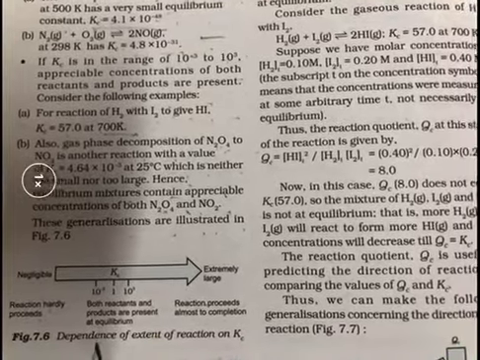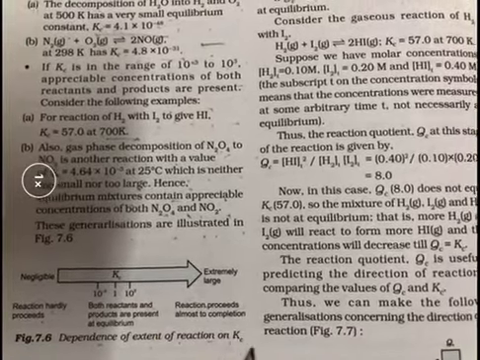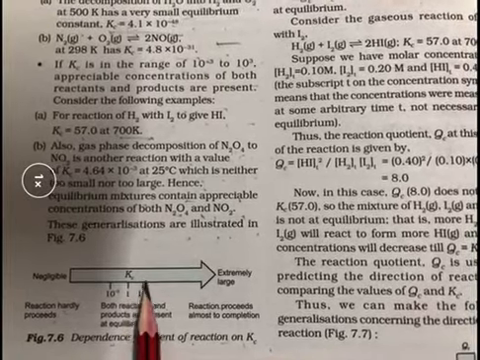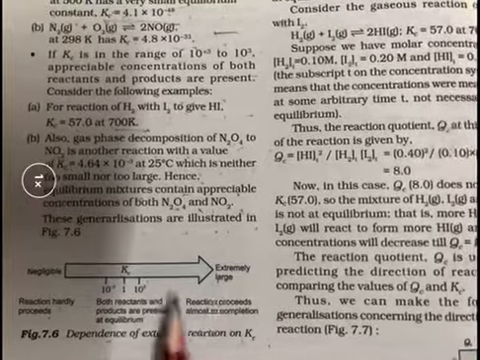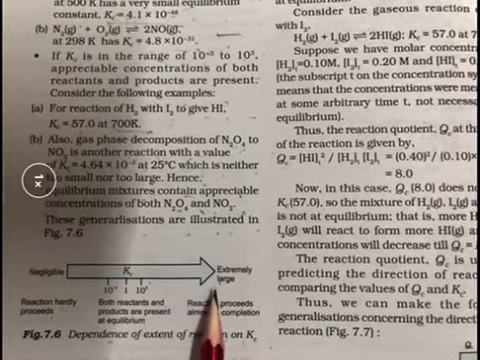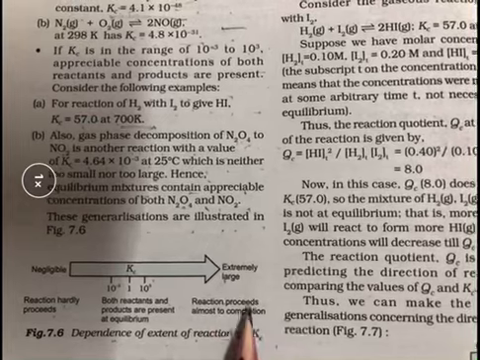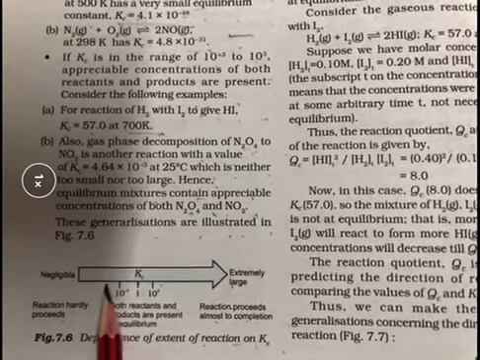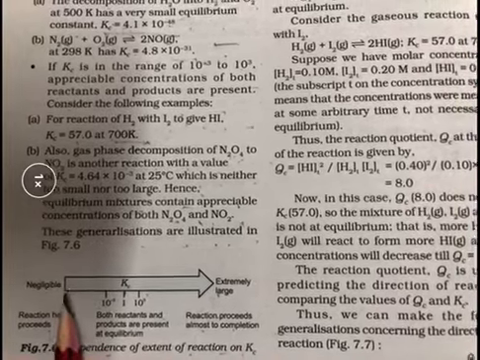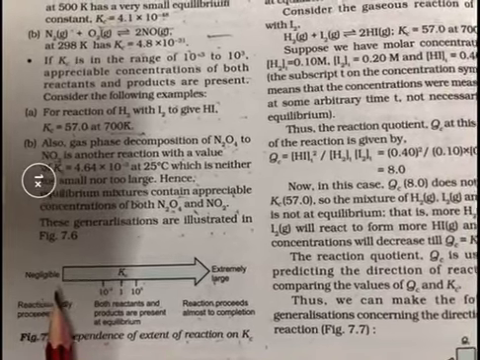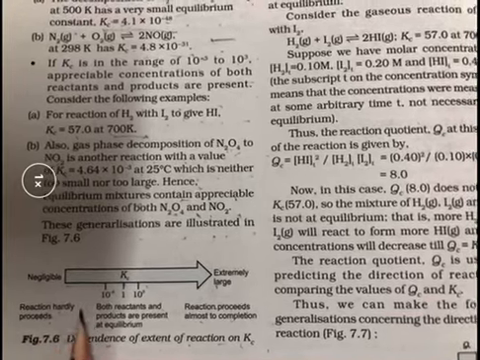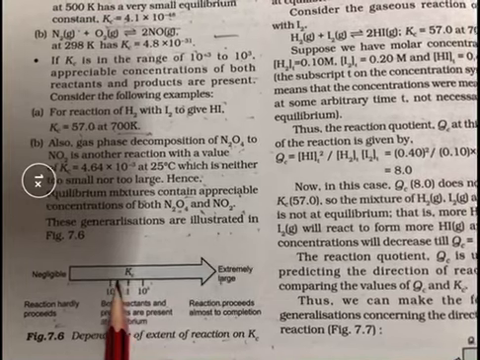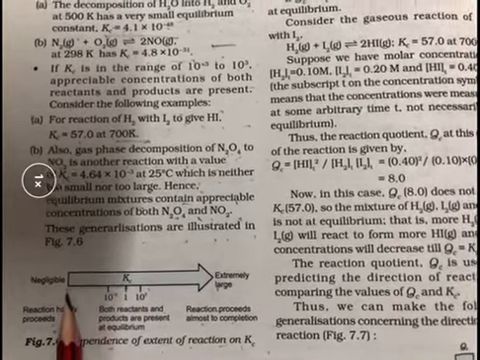This figure shows the dependence of extent of reaction on equilibrium constant Kc. If its value is greater than 10 raised to power 3, then we say the reaction proceeds almost to completion. Means, if we look at it in detail, on the left hand side, the reaction hardly proceeds. Means at this point, the value of Kc will be lower than 10 raised to power minus 3.